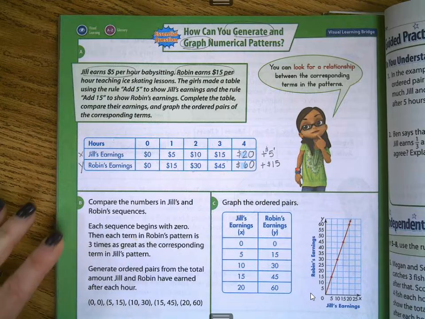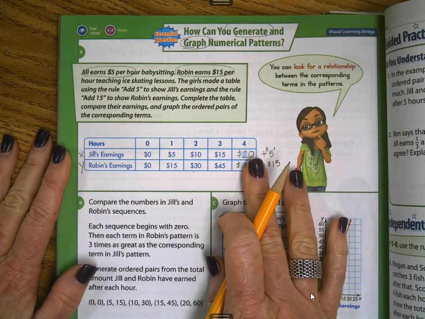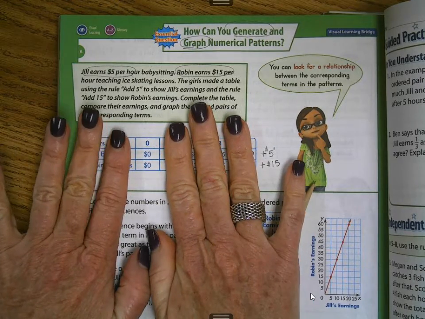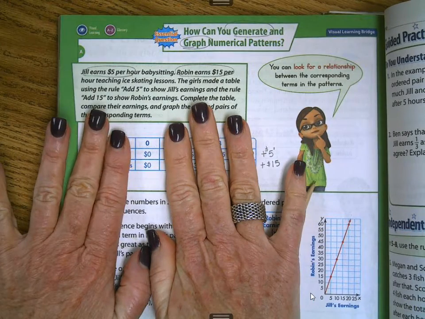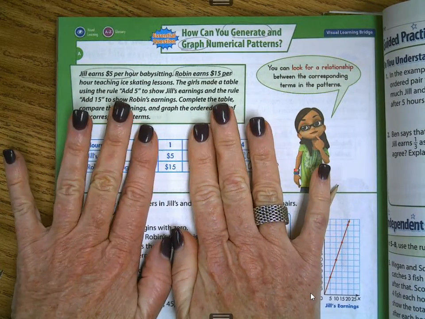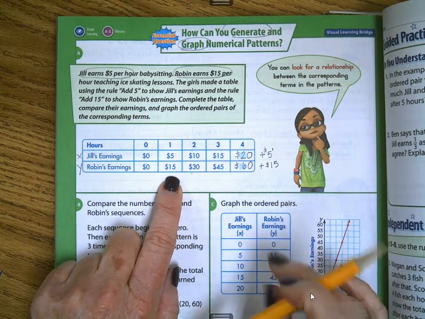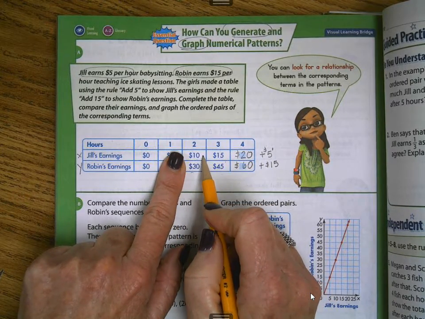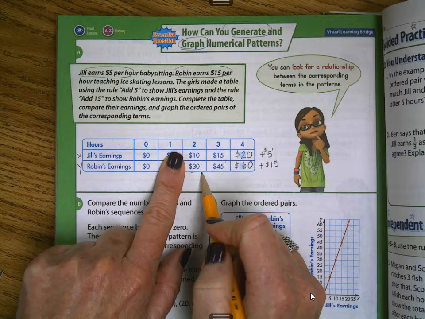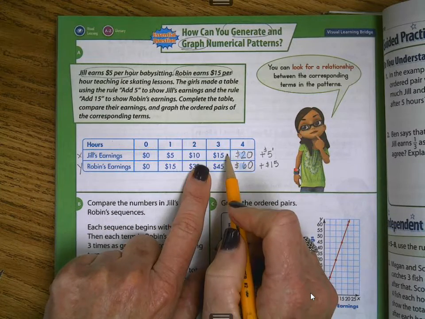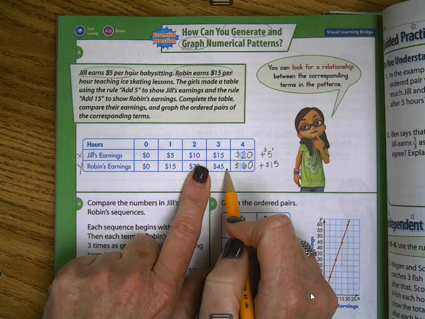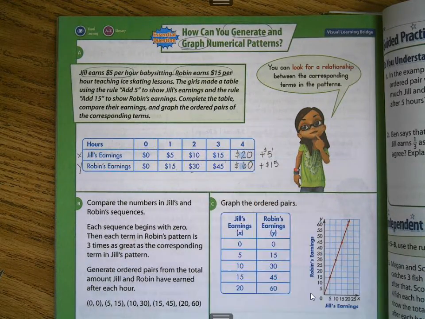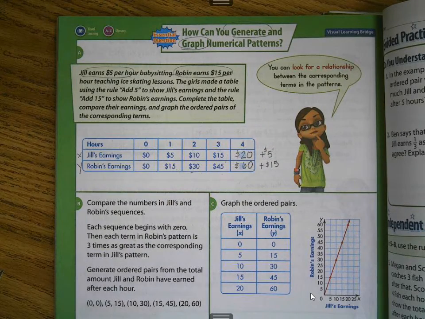So we've got where the girls are as far as their earnings, their corresponding terms. At 0 hours, the terms are the same. Neither girl made any money. After 1 hour, one girl made $5 while the other made 15. After 2 hours, these are the corresponding terms, $10 for Jill, 30 for Robin. The next set of corresponding terms is Jill's $15 compared to Robin's $45. And after the fourth hour, these corresponding terms show that Jill earns $20 and Robin earns $60.